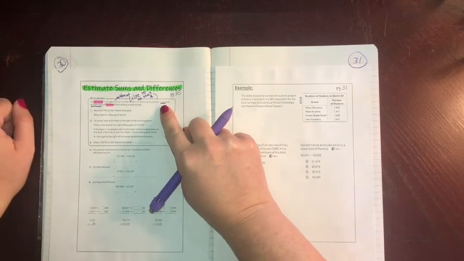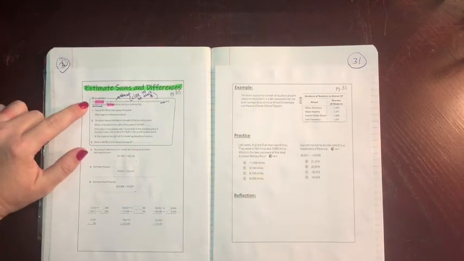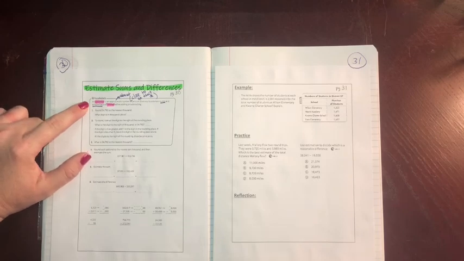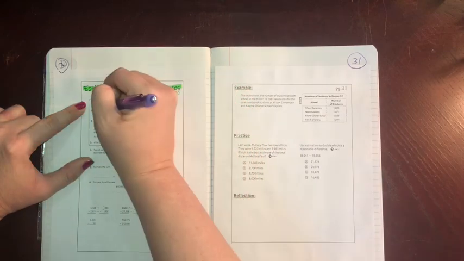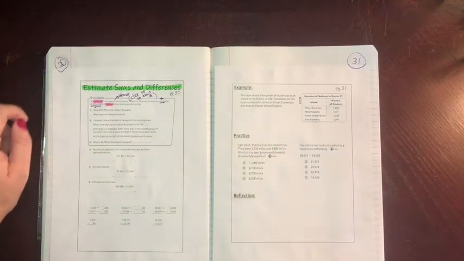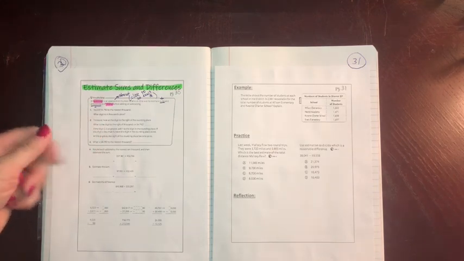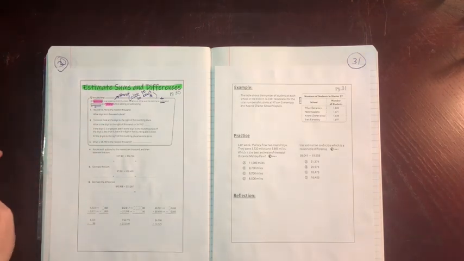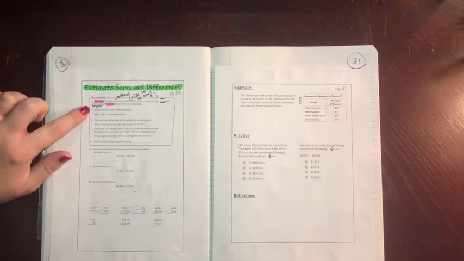Sum means the answer for an addition problem, and the difference is the answer for a subtraction problem. So we're working with addition, so I'm going to put an addition sign above the sum, and then for difference, I'm going to put a subtraction sign. So we're going to learn the steps in order to actually find the estimates, to find the answers for addition and subtraction. Our first step says for us to round.